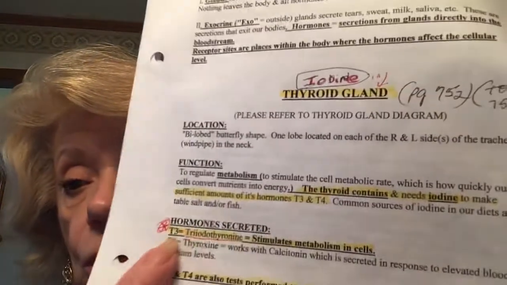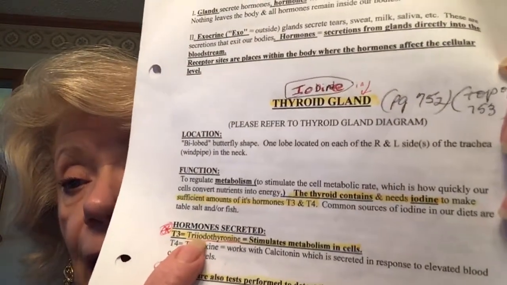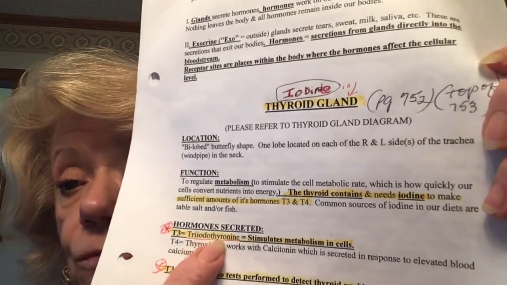It is pronounced, and go with me, triiodothyronine. Let's try it again. Triiodothyronine. Break it down in small pieces, then you can get it. This works to stimulate metabolism in the cells.